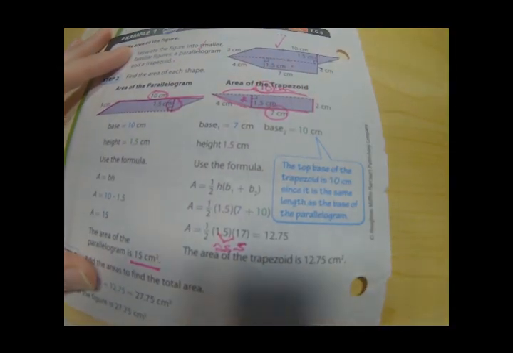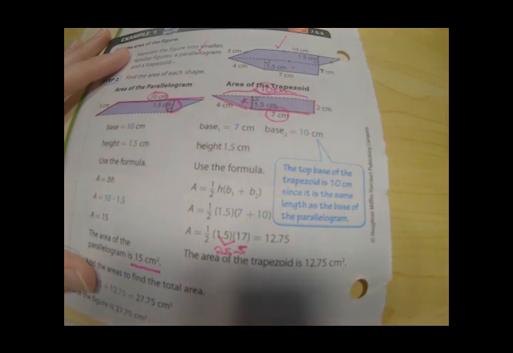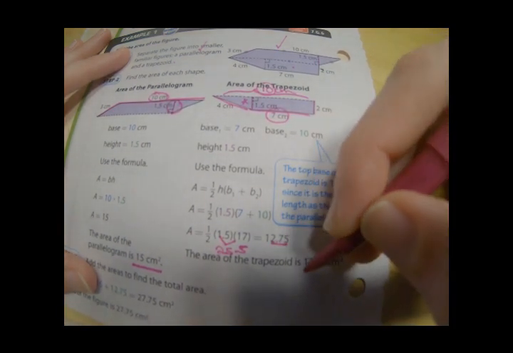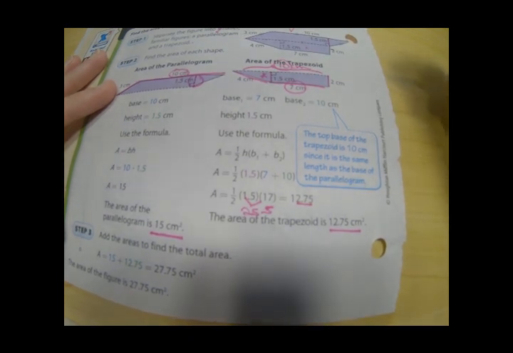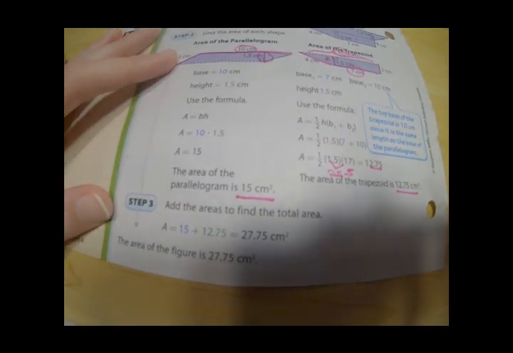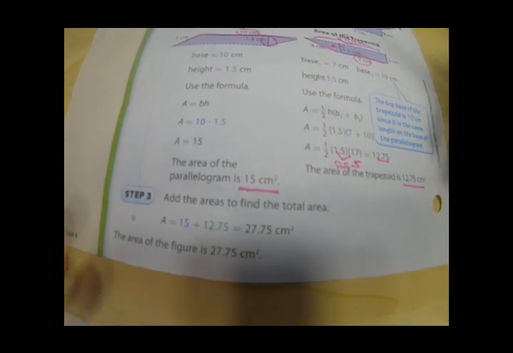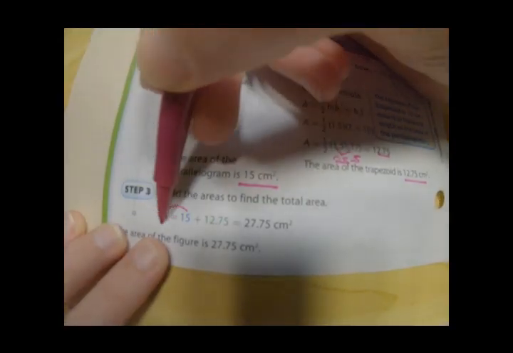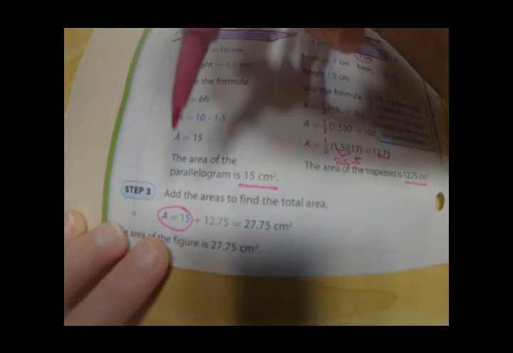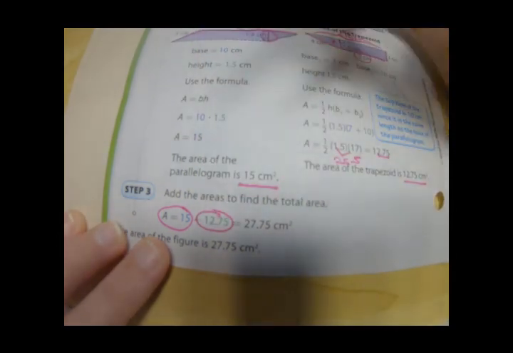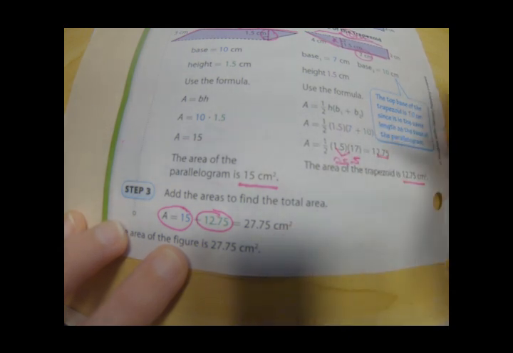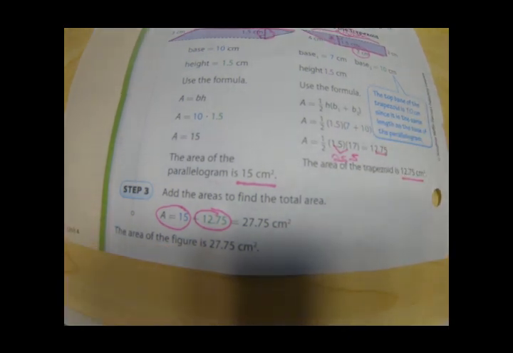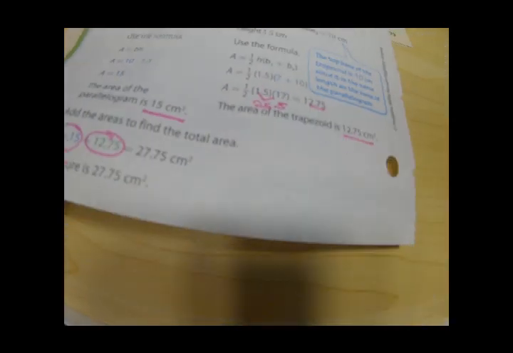And all of that I could have divided by 2 to get 12.75 centimeters squared. That's a lot of work, but I'm still not done because the goal is to get to the area of this composite figure, which means I have to add my parallelogram area with my trapezoid area to get a total of 27.75 centimeters squared. I hope that made sense because we're going to put it into some practice right now.